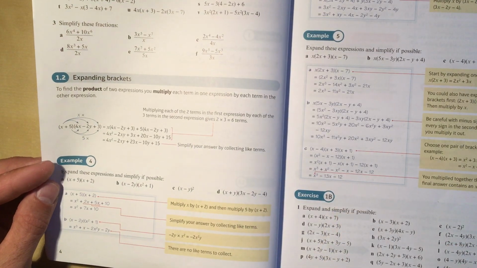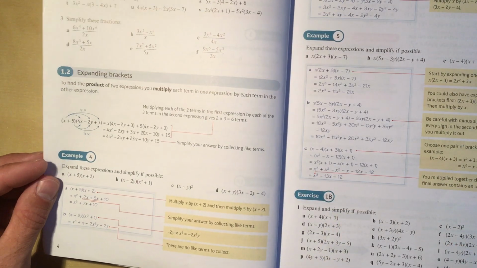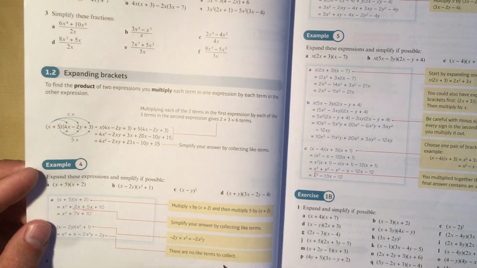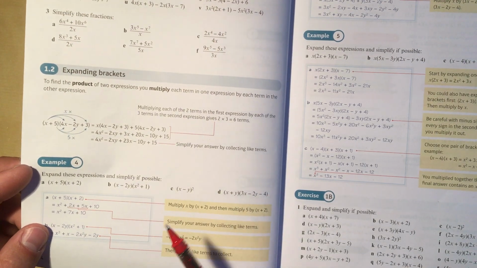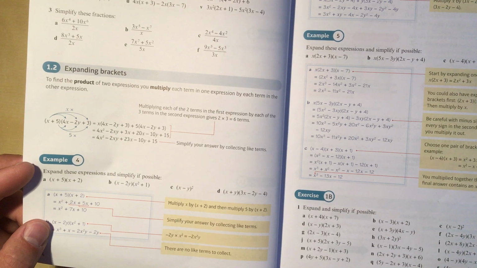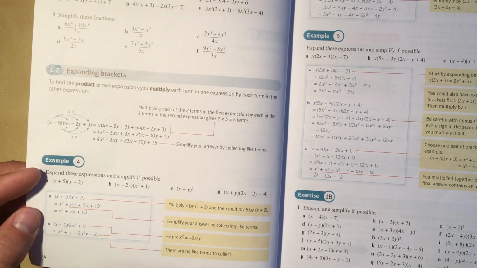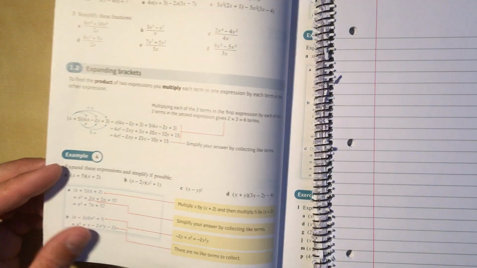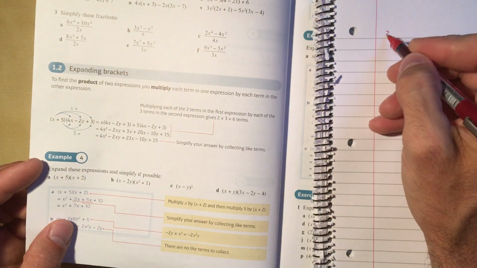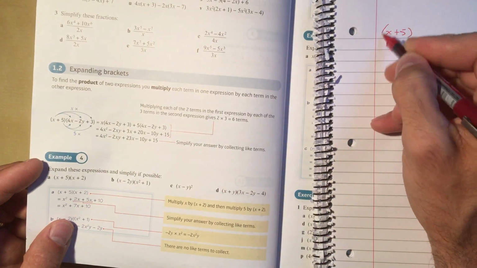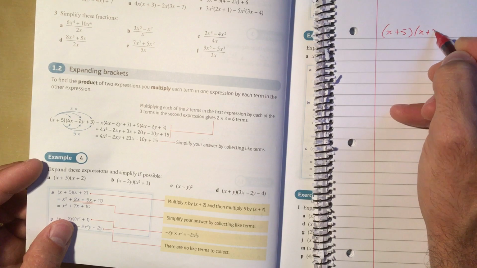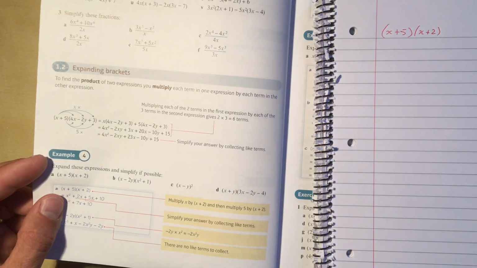So, expanding brackets, section 1.2, and really there is not a lot to say here. I'll point out a couple of things in the examples, but it is just a case of the expanding that we're used to, okay? So, for example, this first one, and I'm sure you're used to this, or I sort of hope you're used to this from GCSE, but it works like this.